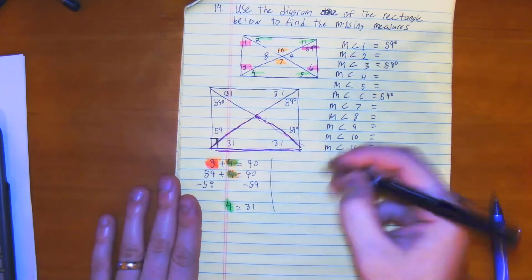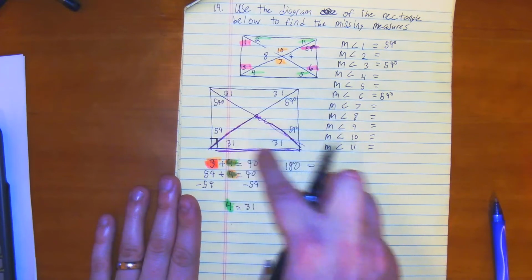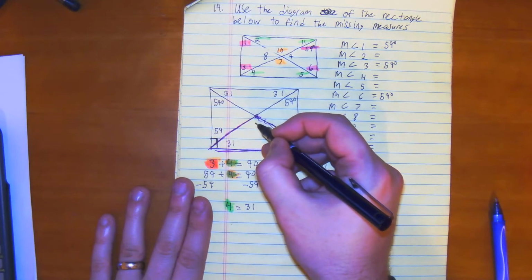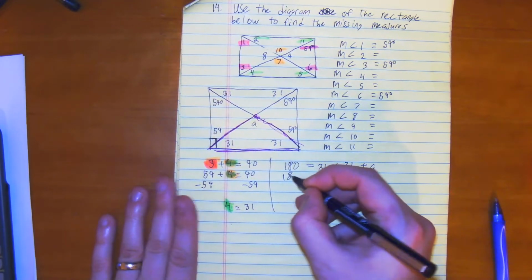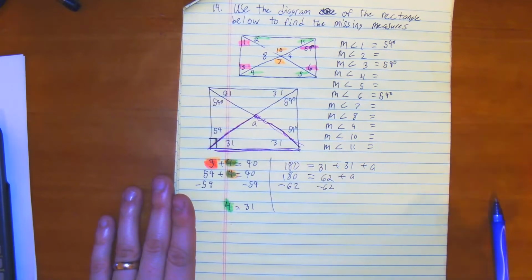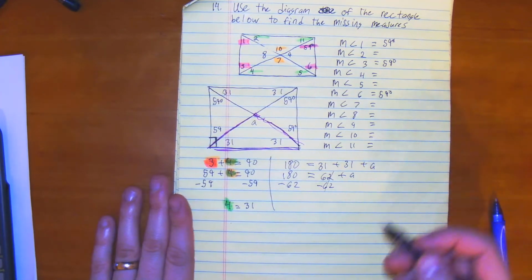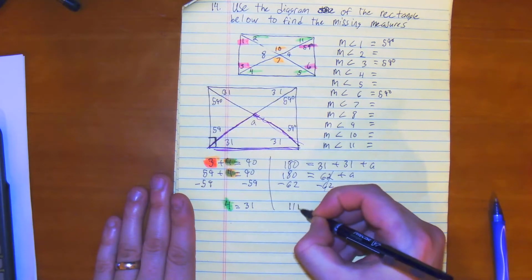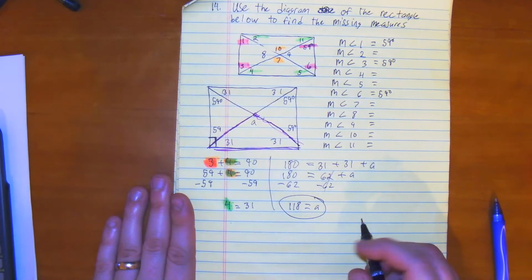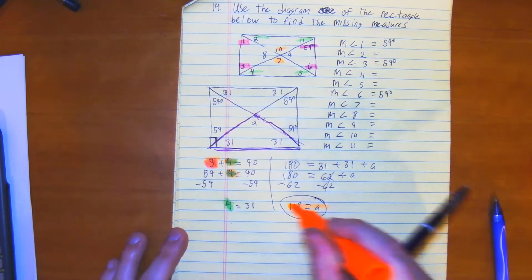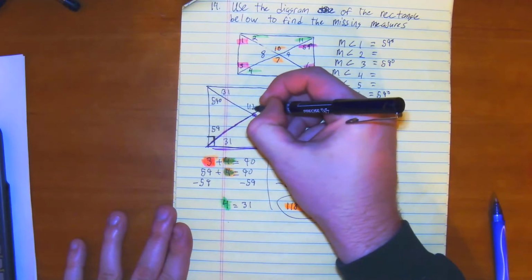So the way we can solve this is do 180 is equal to the two angles of 31 plus 31 plus, instead of 7, let's just call that A. So we get 180 is equal to 62 plus A. We subtract 62 to figure out the value of A. 180 minus 60 would give you 120, and then 120 minus 2 would give you 118. So A is equal to 118. Okay, so that means all the orange colors will be 118. So that's 118. This is 118.